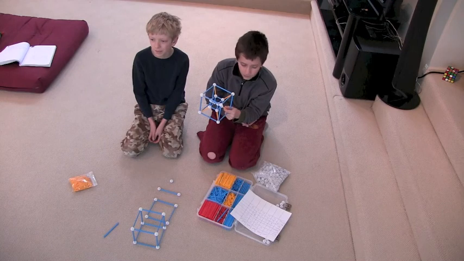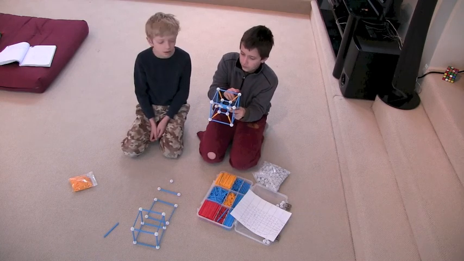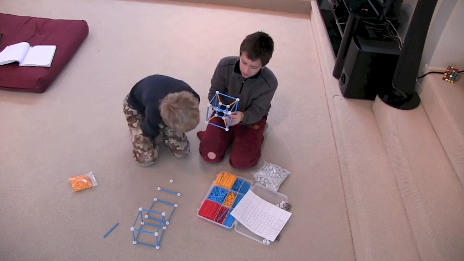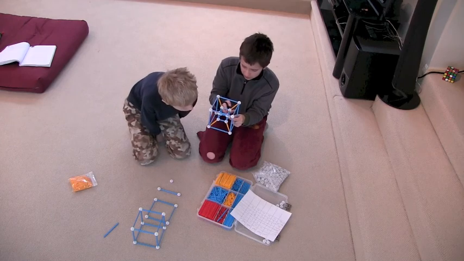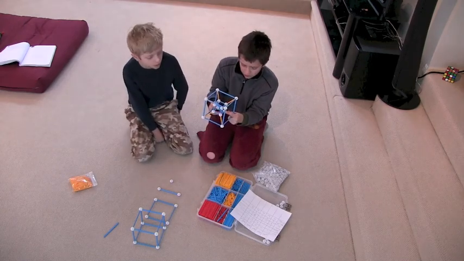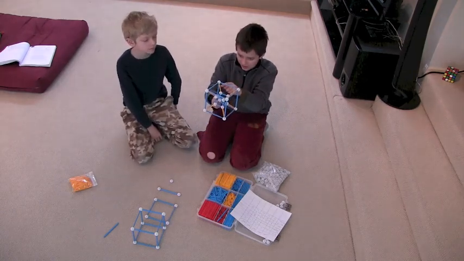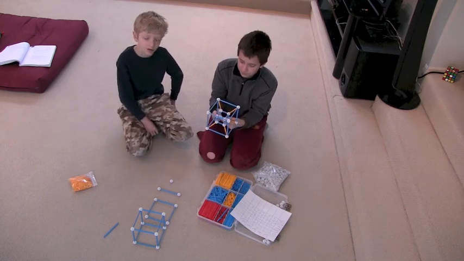How many edges does the chart say we have? 32. Okay, how would you figure that out? Well, you've got 12 edges for the big cube, 12 for the small cube. So that would make 24. Plus these 8 edges in here. So 32. 32, very interesting.